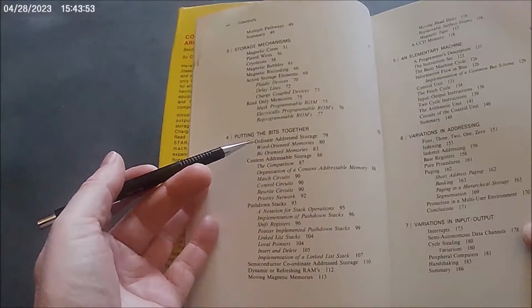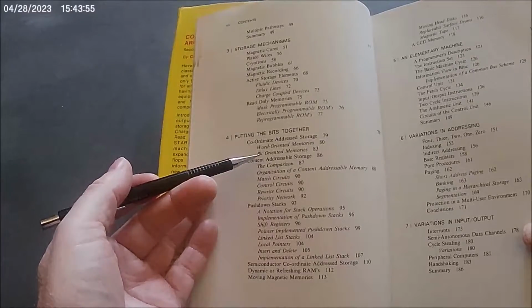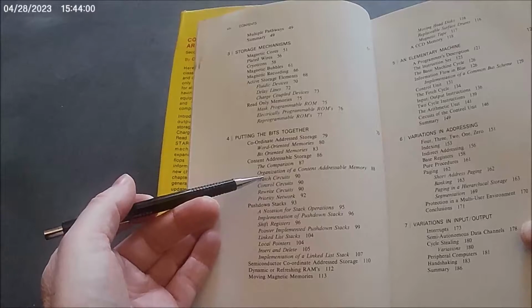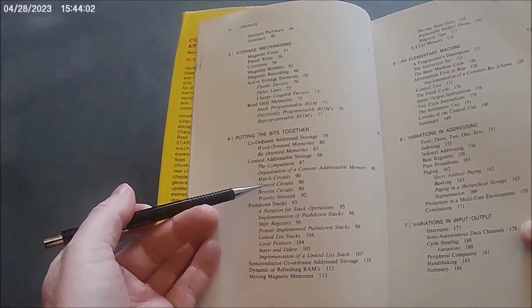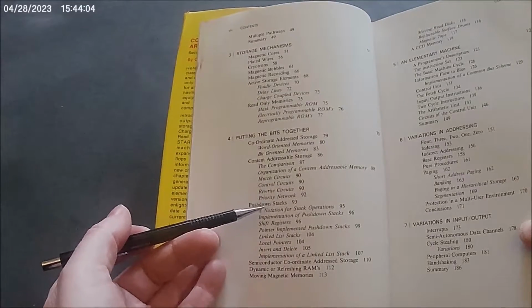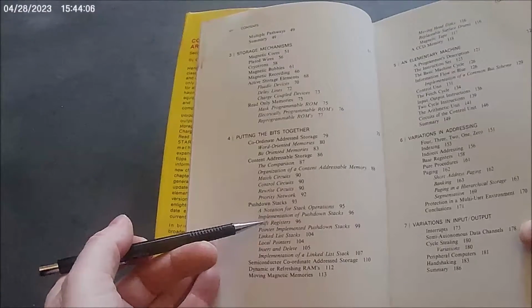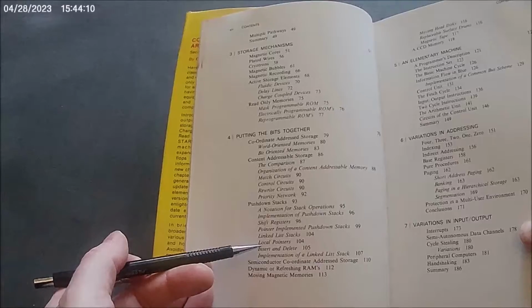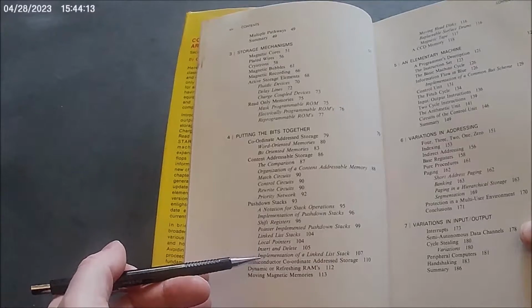Now the next section, putting bits together. So it looks at basic structures for our computer, for example the control circuit here, and it looks at stacks and shift registers, pointers, linked lists, local pointers, and so on and so forth.